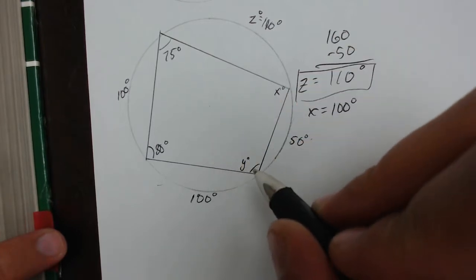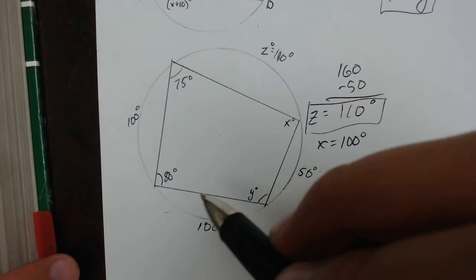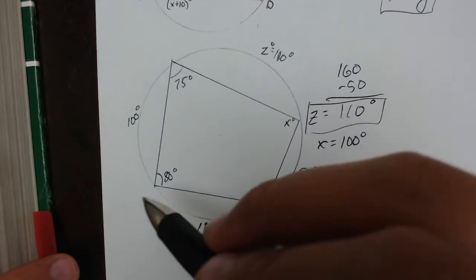Last one, y. So we find the arcs that y creates. Y creates the 100-degree arc and the 100.